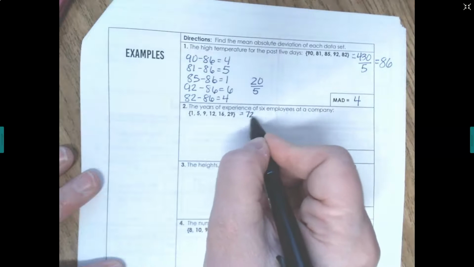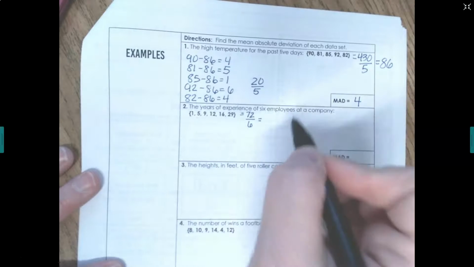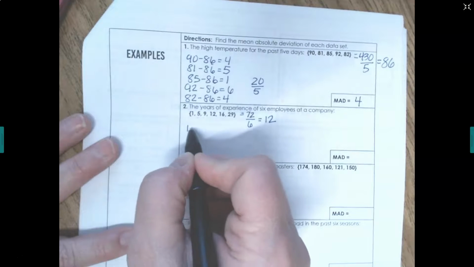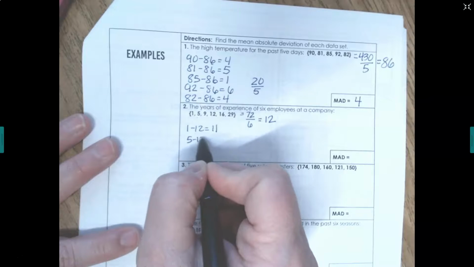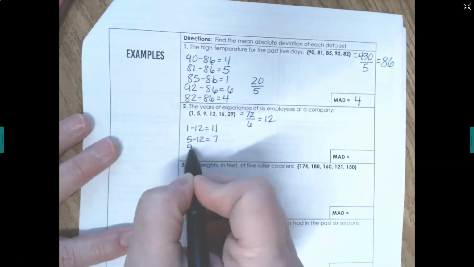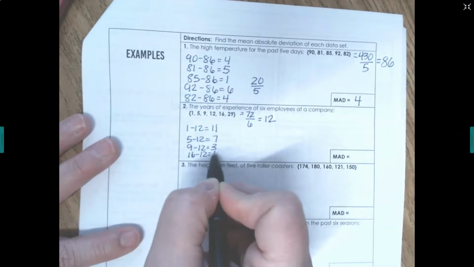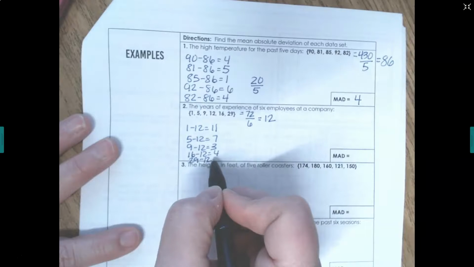When we add up all of our numbers, I got 72. And there is 1, 2, 3, 4, 5, 6 numbers. So there's a mean of 12. So let's take each value. 1 minus 12 is 11. 5 minus 12 is 7. 9 minus 12 is 3, 16 minus 12 is 4, and 29 minus 12 is 17.